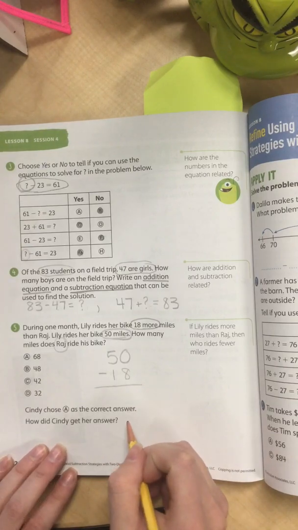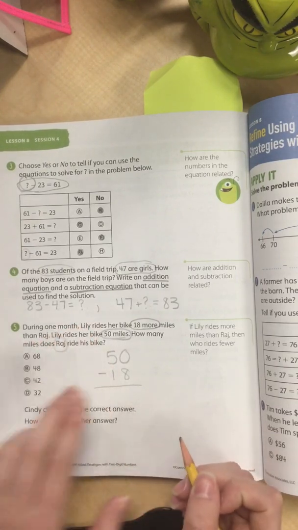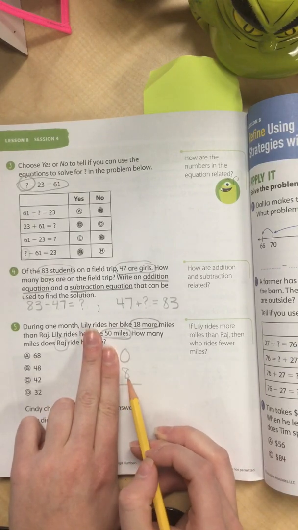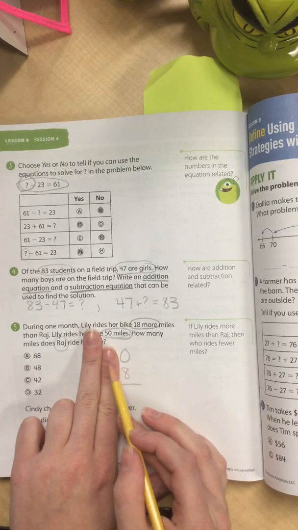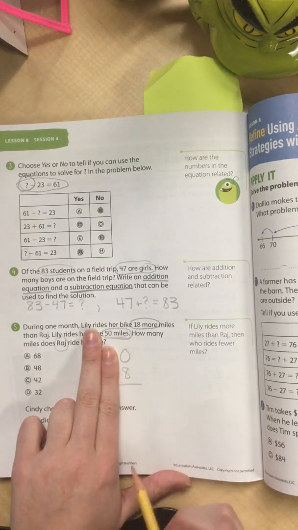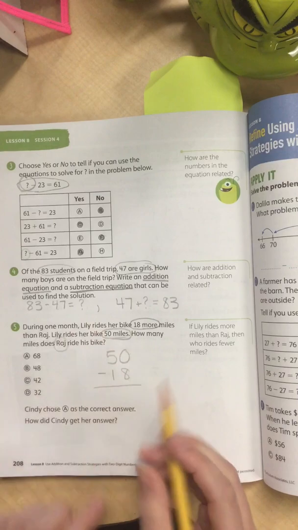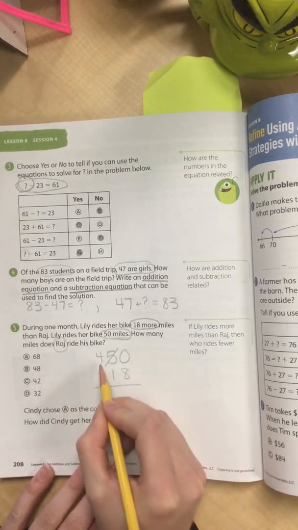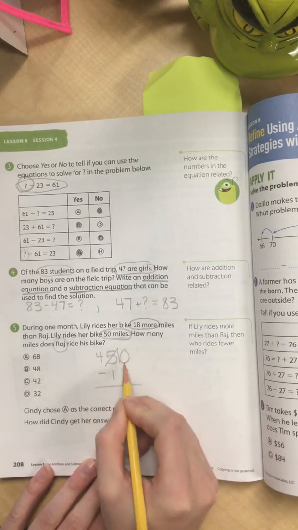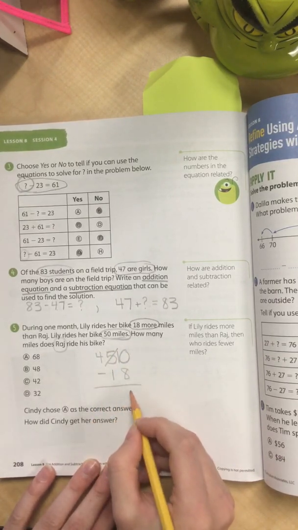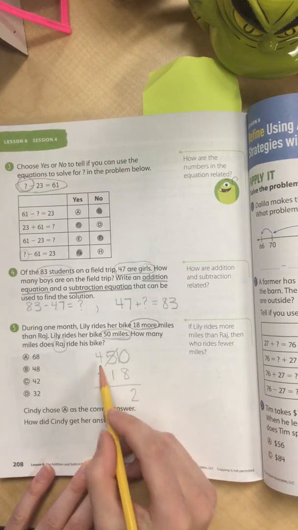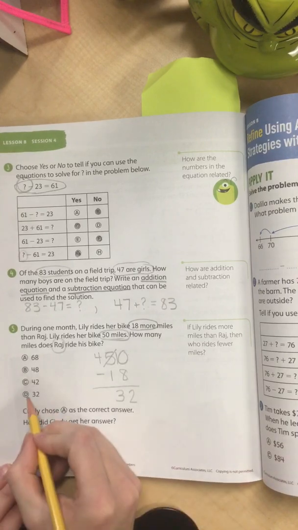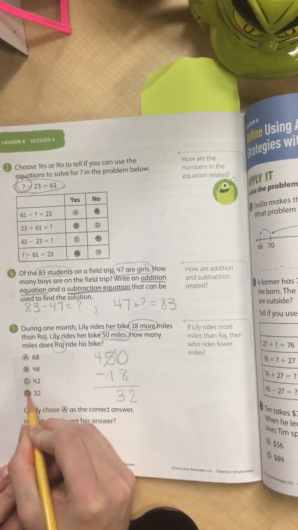All right. Now we're going to do our stacking strategy. I'm going to start with my ones. More on top, don't stop. More on the floor, go next door and borrow some more. Do I have more on the top or more on the floor? More on the floor. So I'm going to go next door. I'm going to borrow a group of 10. So I bring it over and now I have 10 minus 8. I can do that. 10 minus 8 is 2. 4 minus 1 is 3. And we get 32.